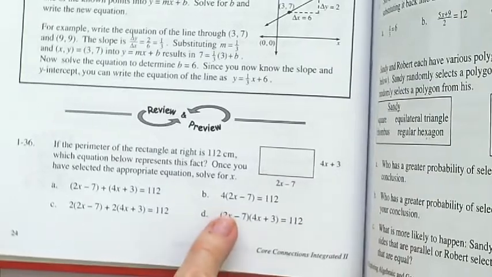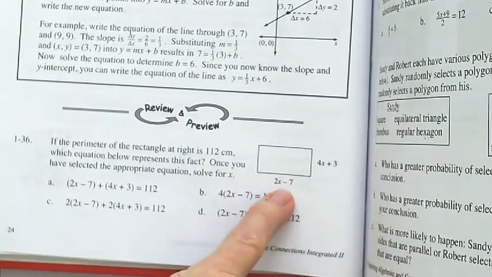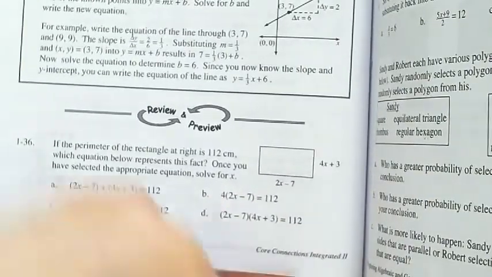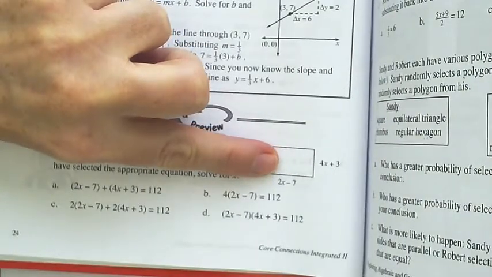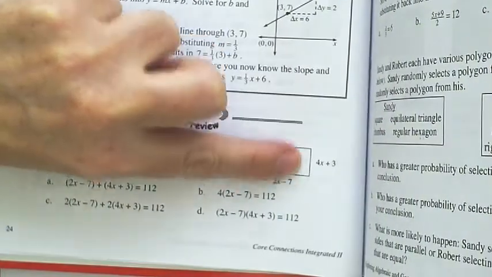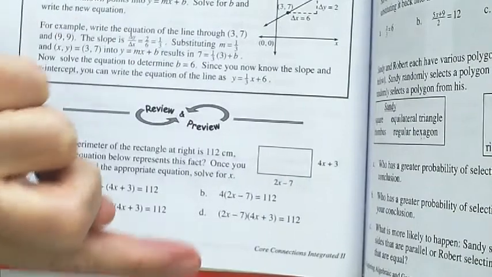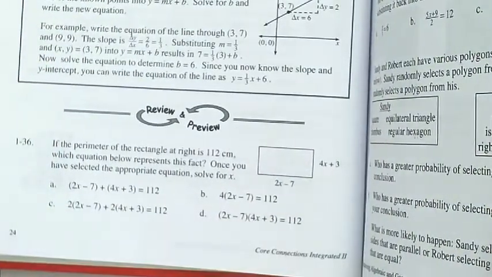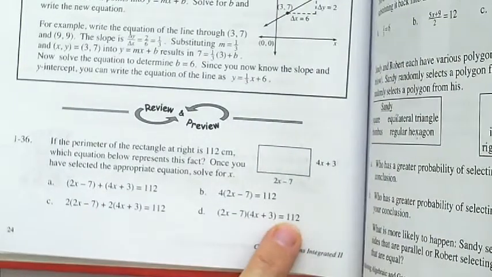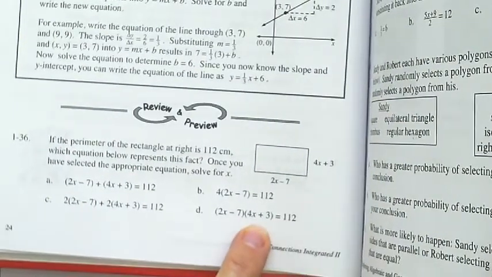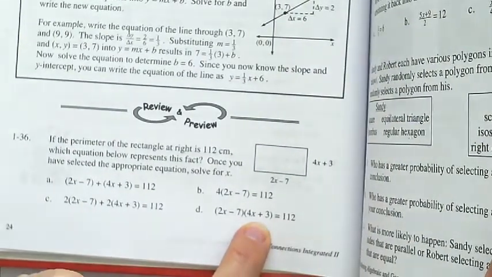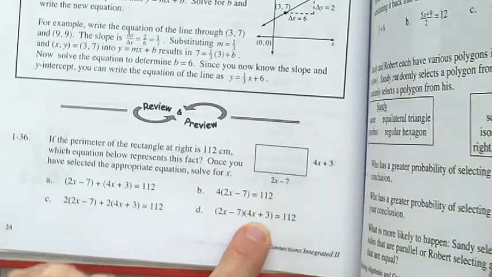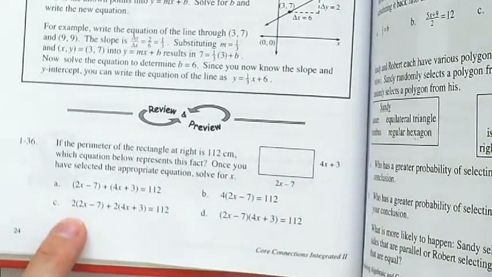And it's not 4 times 2x minus 7 equals 112, because that's like saying all of these sides are 2x minus 7, but only two of them are 2x minus 7. This is saying if we multiply 2x minus 7 times 4x plus 3, we get 112. But perimeter is not found by multiplying. Perimeter is found by adding. So that leaves part C.